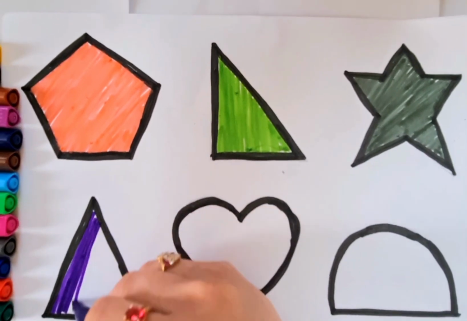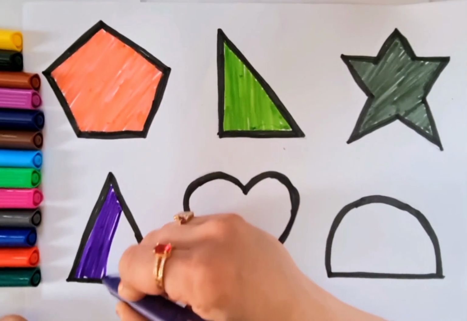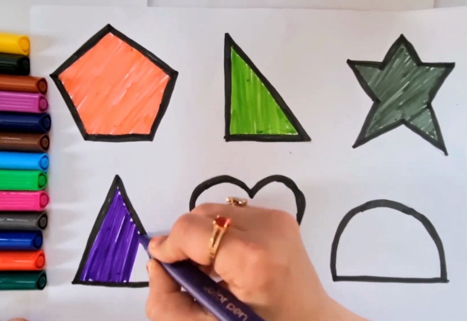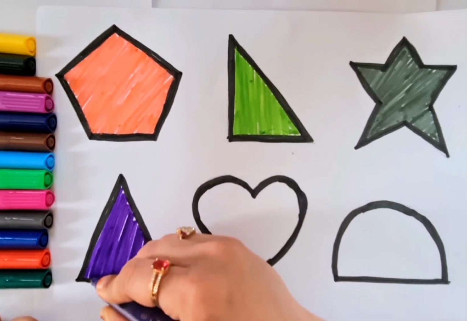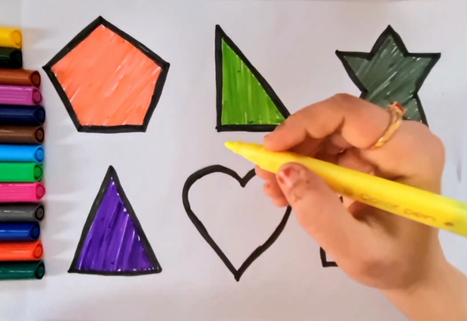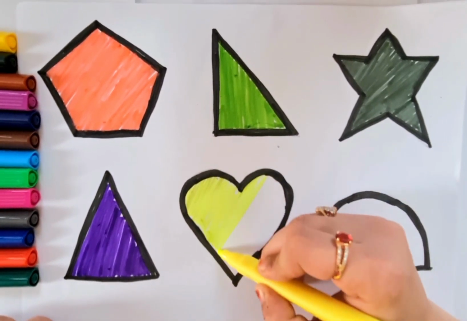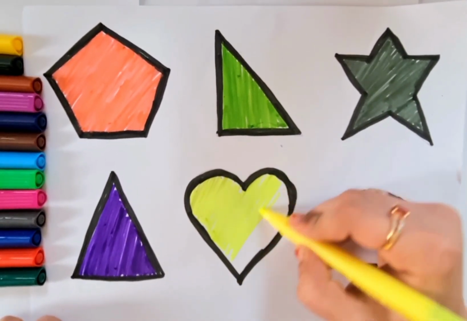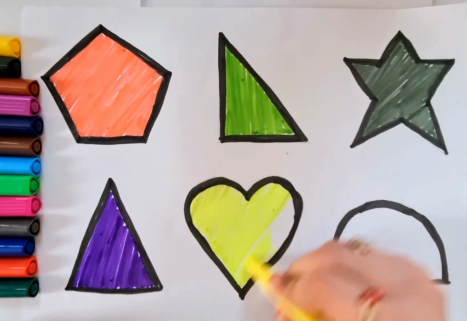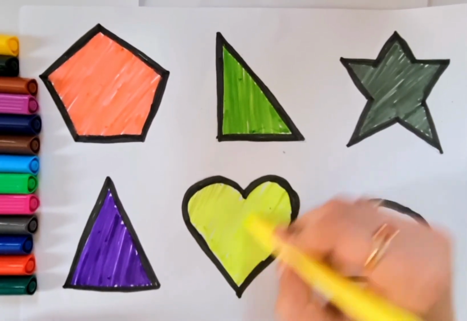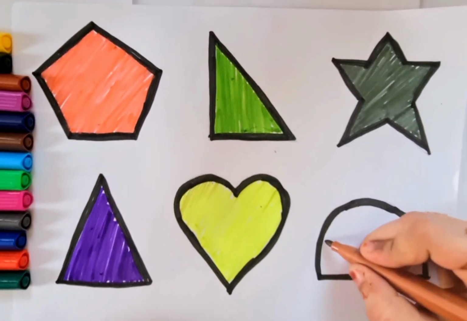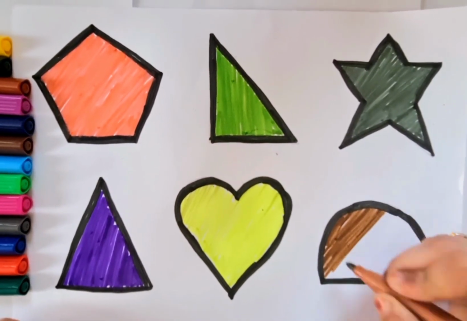It's a beautiful bright color. We are filling the triangle with purple color. With ash yellow color now. It's a bright color. Brown color with the brown color.